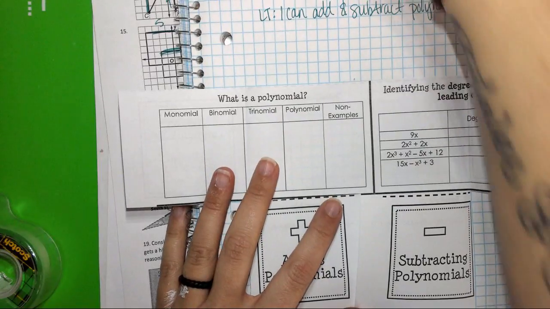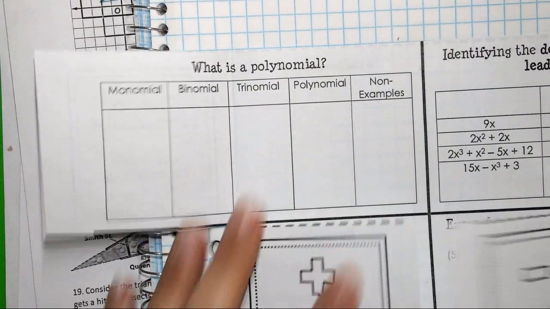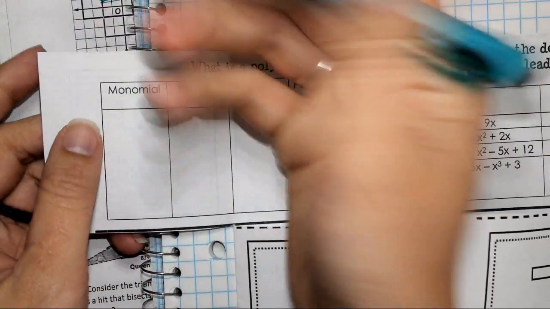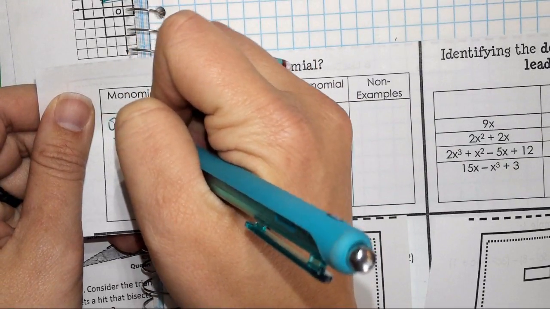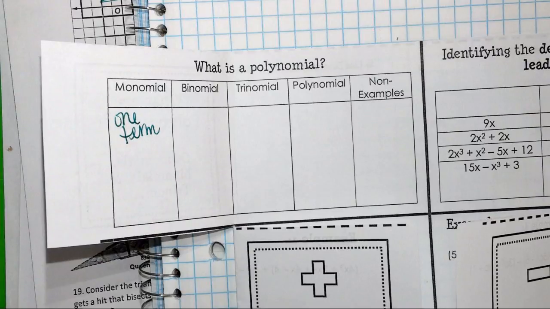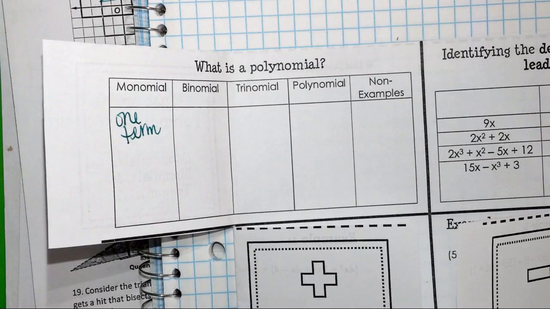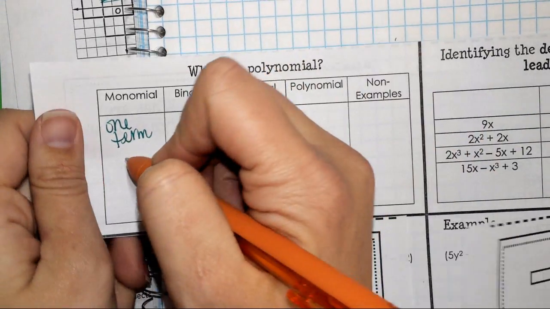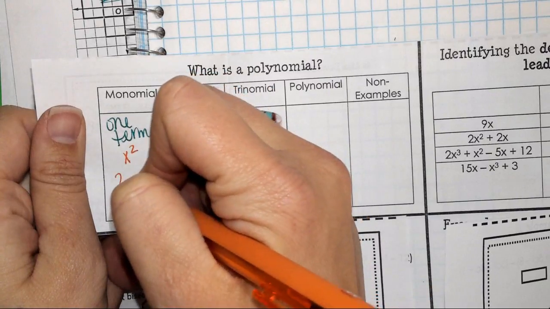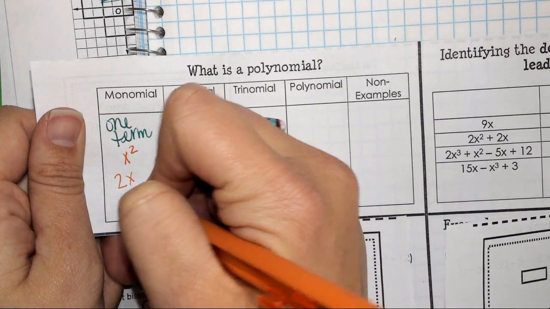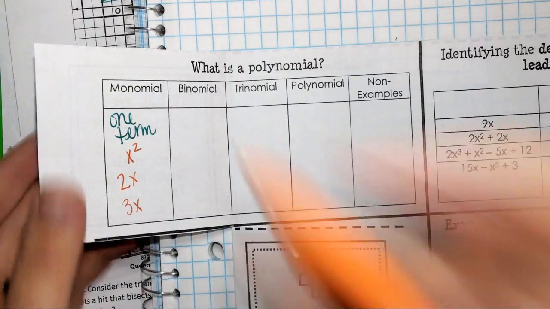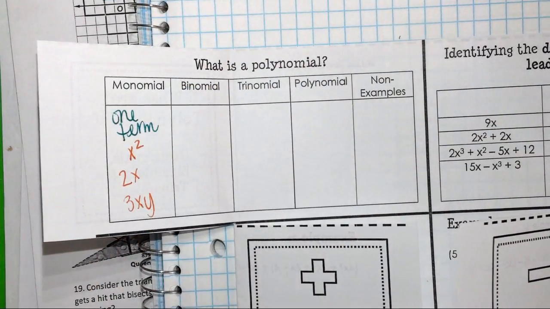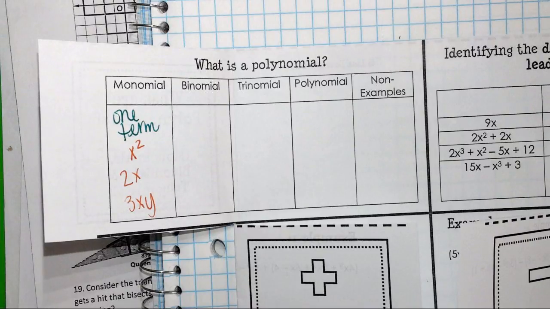Now, what does the word mono mean? One, singular. So a monomial is one term, and terms are separated by plus or minus signs. So an example could be x squared, it could be 2x, it could be 3x. Those are monomials. It could be 3xy. All kinds of crazy things.